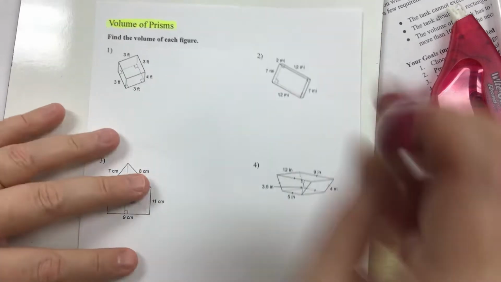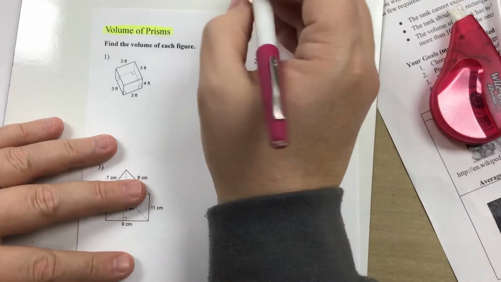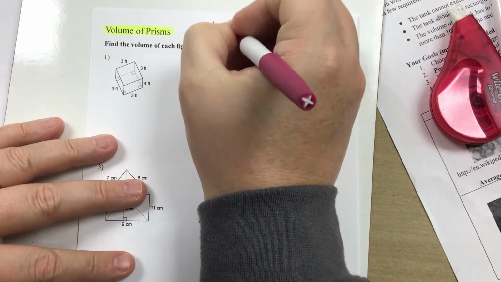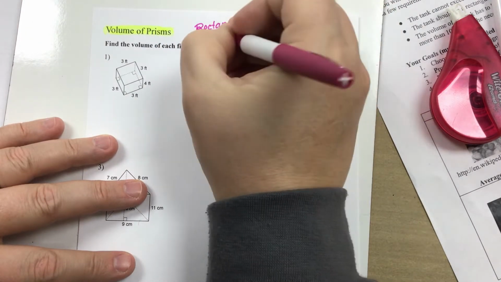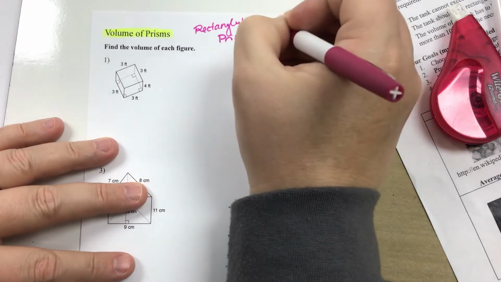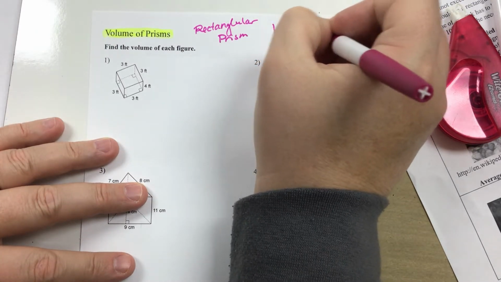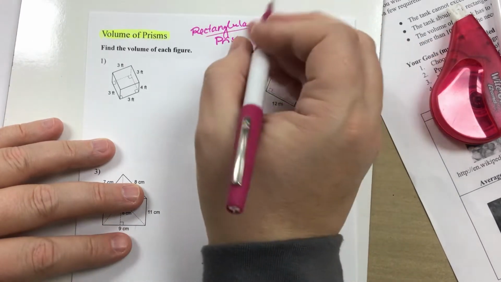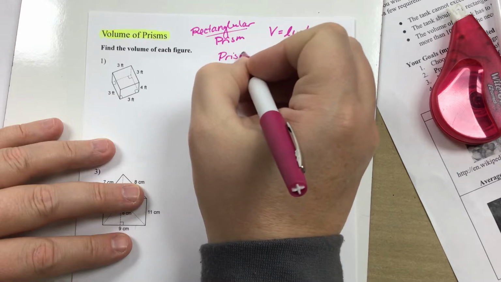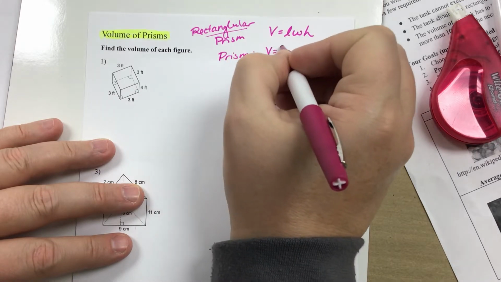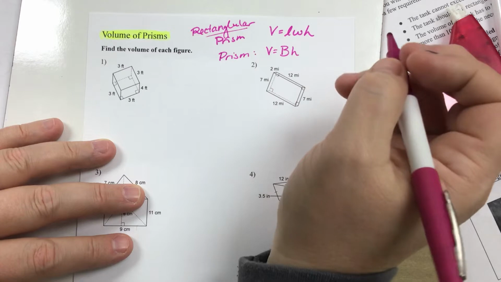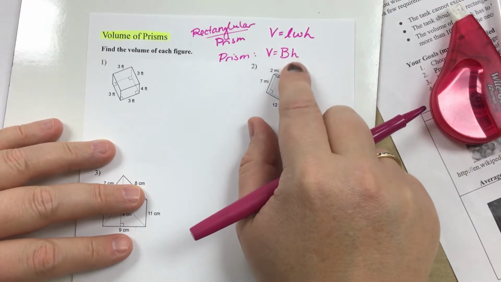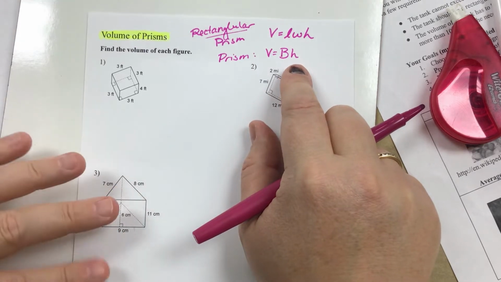So before we begin, just a reminder, the volume of a prism, if it's rectangular, and that is one option, to find the volume, you can always do length times width times height. But reminder, that only works if it's rectangular. If it's a prism, just in general, you can always do volume equals area of the base times the height. So again, capital B represents area of the base, and H represents the height of your prism, okay?